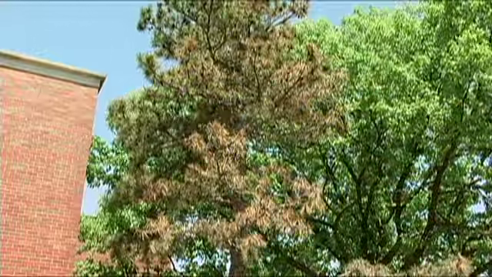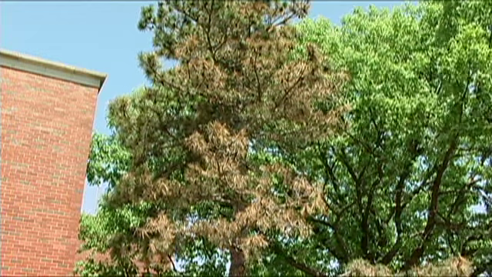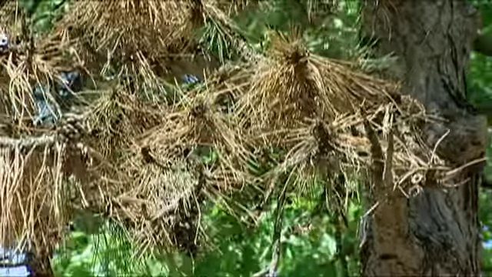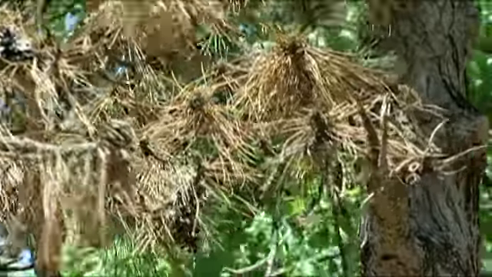So once you know that you've got pinewood nematode disease in the tree and it dies rapidly, the best thing to do is just cut the tree completely down and burn the wood so that you get rid of the nematodes and they can't be carried from tree to tree.